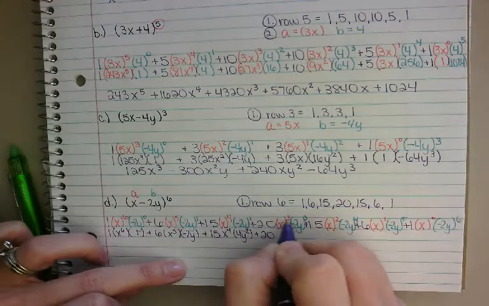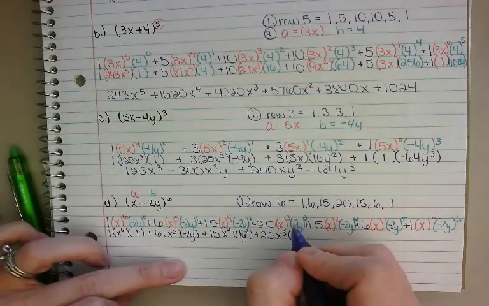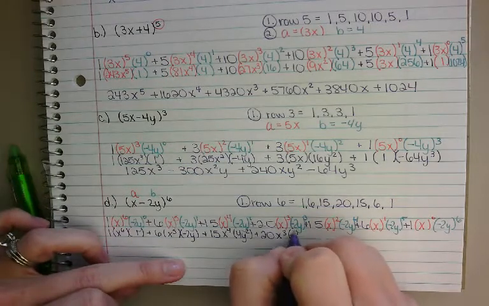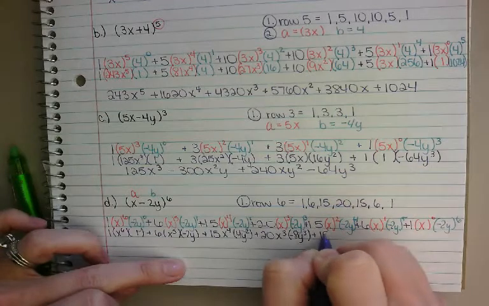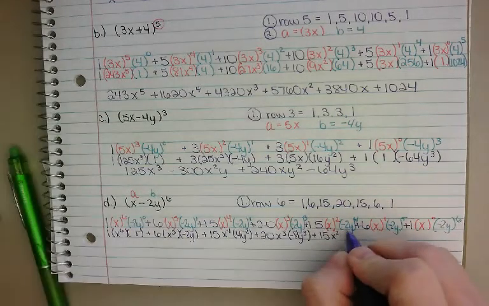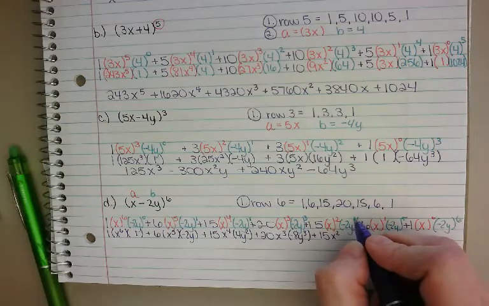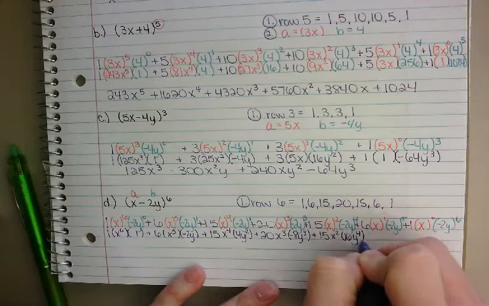I'm going to say plus 20x cubed. Negative 2y cubed. Negative 2 to the 3rd power is negative 8, and then the y is cubed. Then I've got my 15, my x squared. Negative 2y to the 4th. Well, negative 2 to the 4th is 16. So we've got 16y to the 4th.